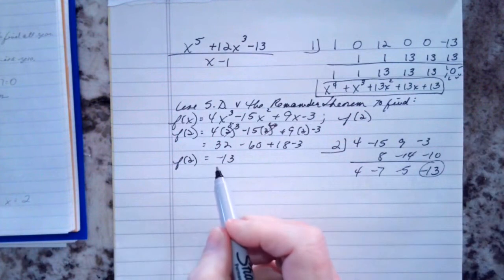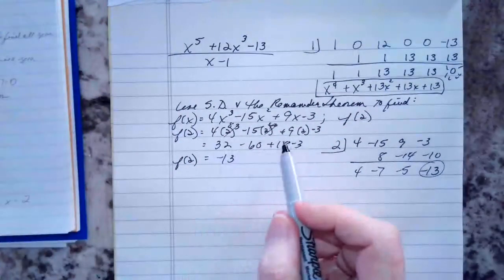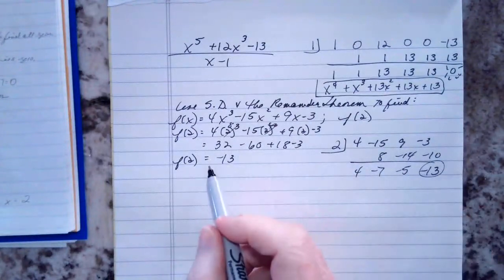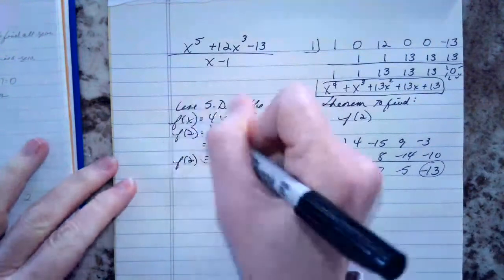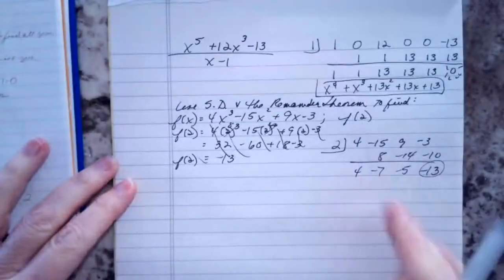f of 2 is negative 13 using just plug in. We just plugged it in and did the math. But when we do synthetic division with it, the remainder will match that. So we don't have to do any of that. We can just do this little bit to find f of 2.